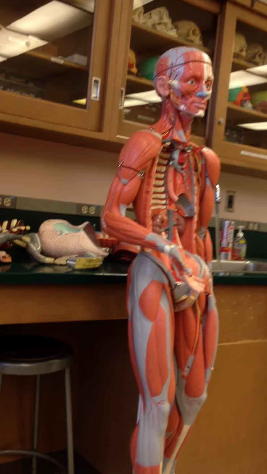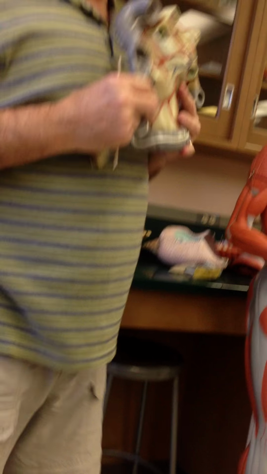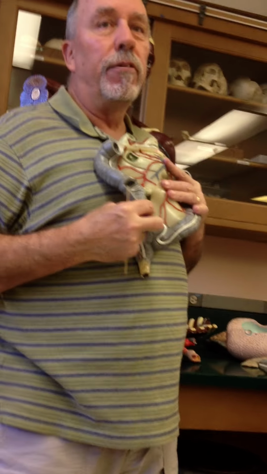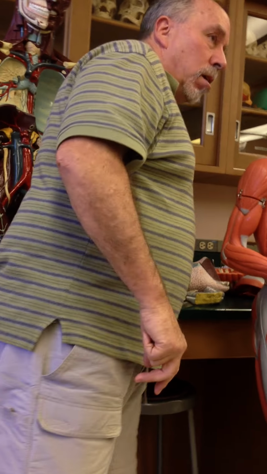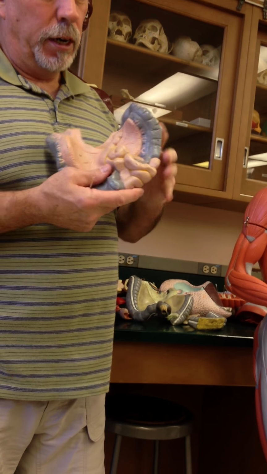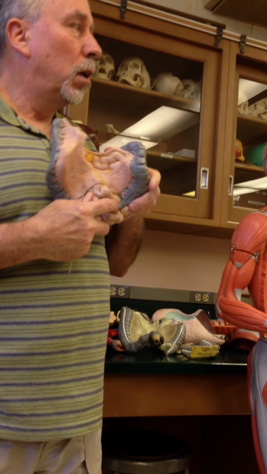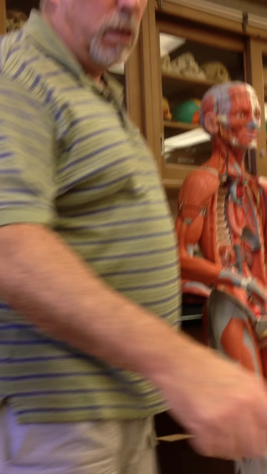Appendix. Who's had their appendix out? One. Just that's it. So here's your appendix. And when we do GI, we'll actually give it its formal name. It's a vermiform appendix. Vermiform appendix. And here it is, hanging down here like a little finger. Do we even know what it does? We're going to talk about that in digestion. Where is it on here? Right there. The little Peyer's patches.